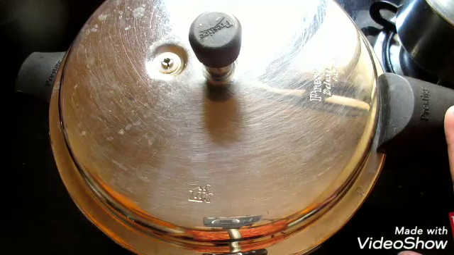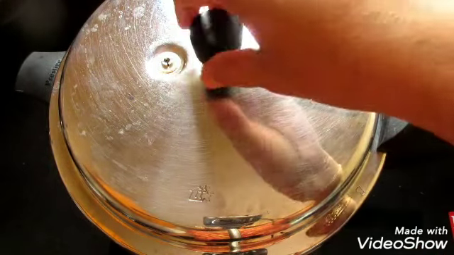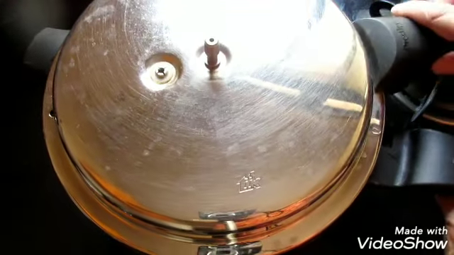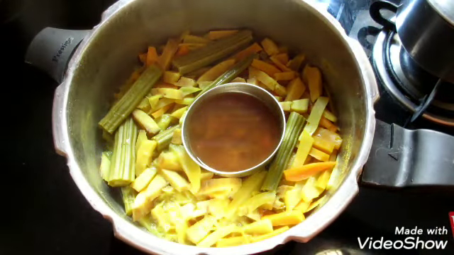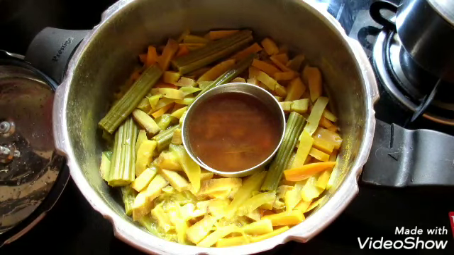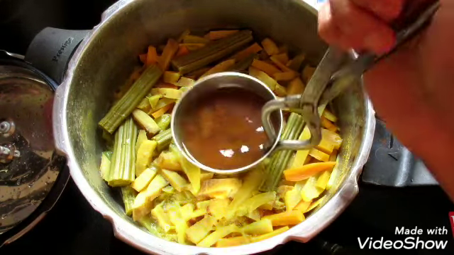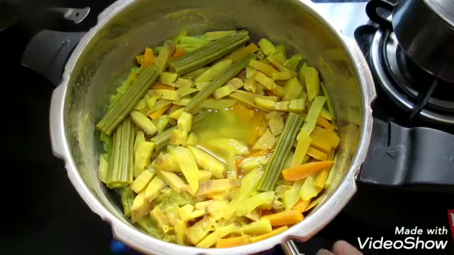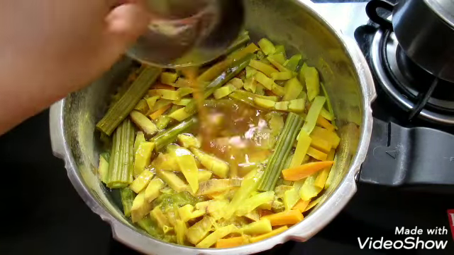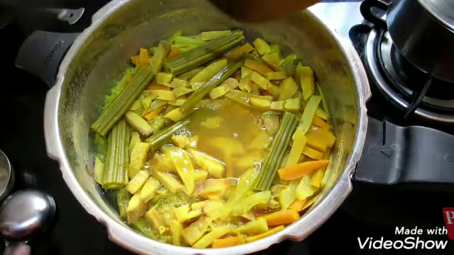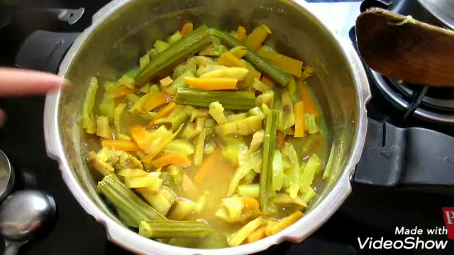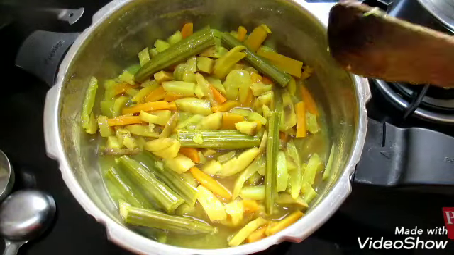Now I allowed around 4 whistles. Now I am going to open the cooker after the pressure has gone. Now we can remove the tamarind. Switch on the stove and I am going to add the tamarind water. Now gently mix it. You can see it should be cooked well for the avial kootan. Now let it boil for around a minute.